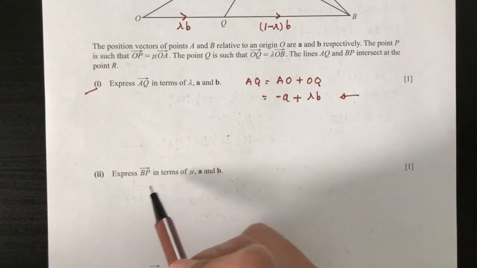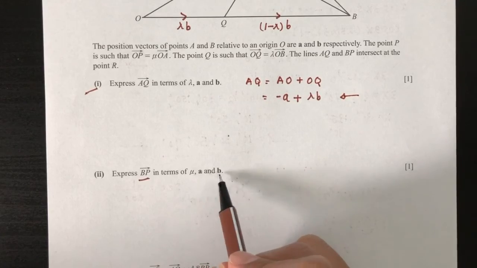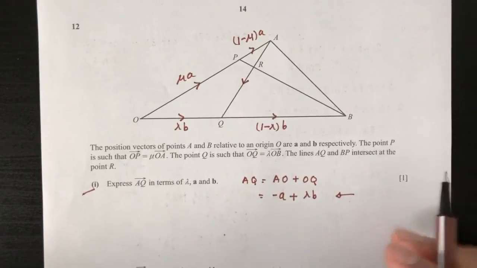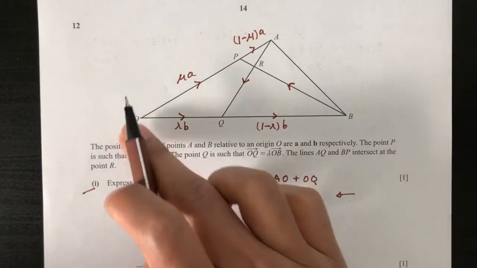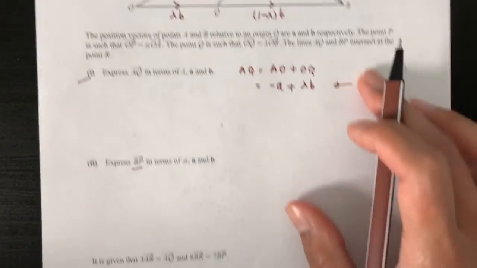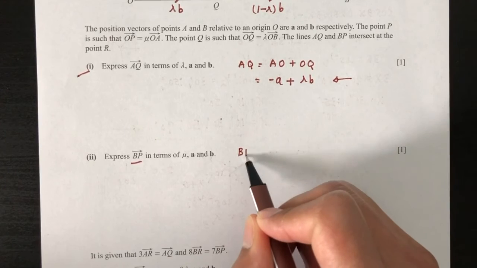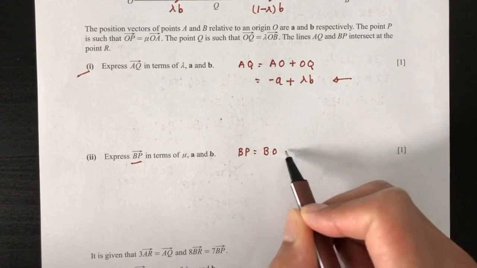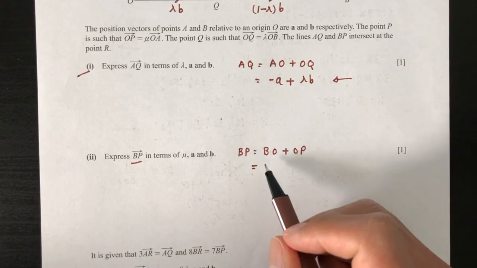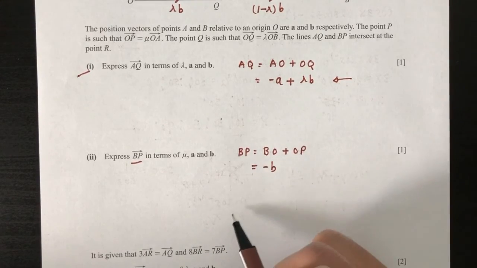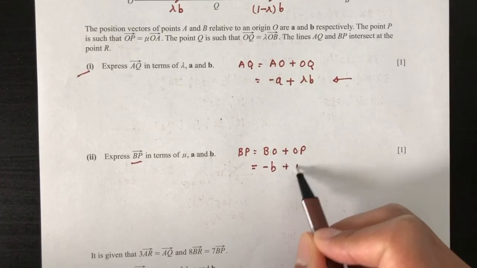Now for part 2, express BP in terms of mu, A and B. So what is BP? BP is from this point to this point. So BP, that will be B going to O, O going to P. So B going to O, that will be minus B, and OP, that will be mu A.